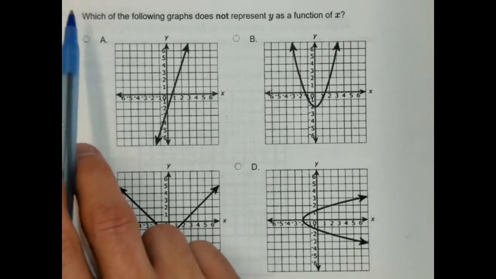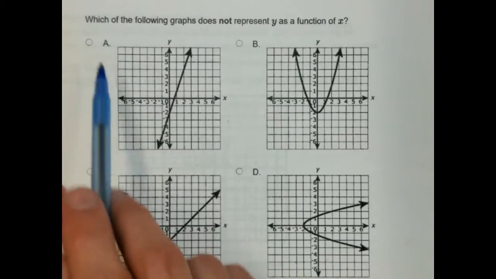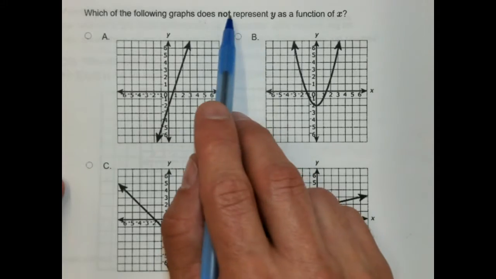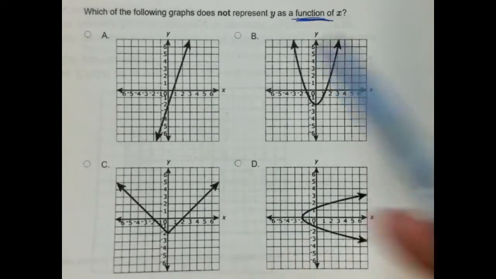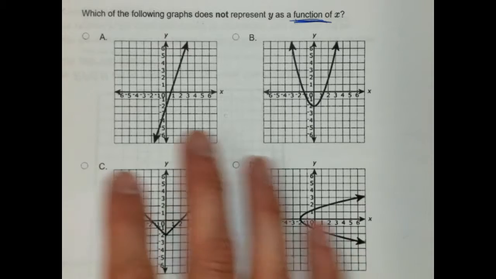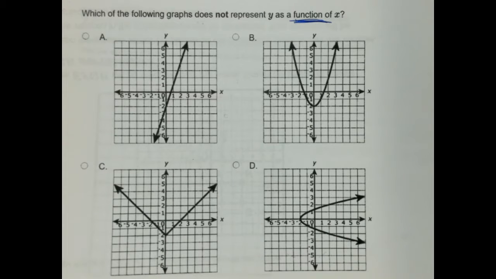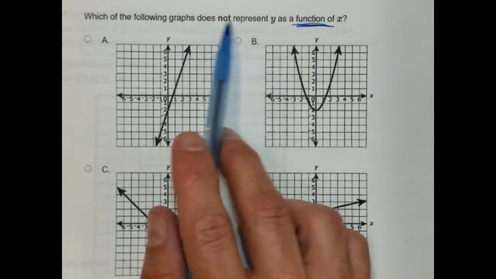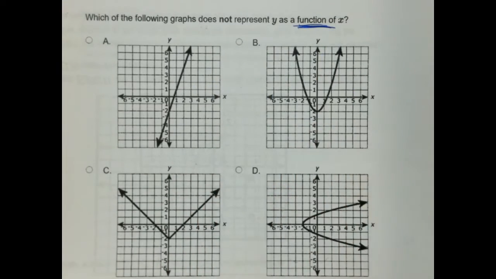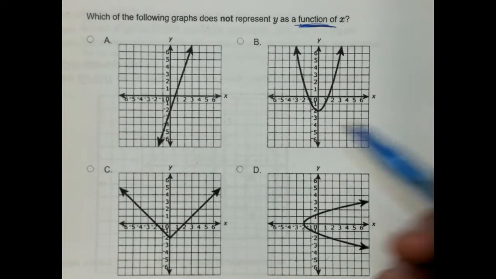So this is asking us, 24, which of the following graphs does not represent y as a function of x? That's the important word. If this was just asking you which of these is a function, I think 99.9% of the students would immediately remember, oh, vertical line test, or what does a function look like? Is there a one-to-one relationship between every x and y value, right? But it's not the way it's worded. It's worded as which of these does not represent y as a function of x. It's asking you which of these is not a function. Okay, that's what it's asking you.